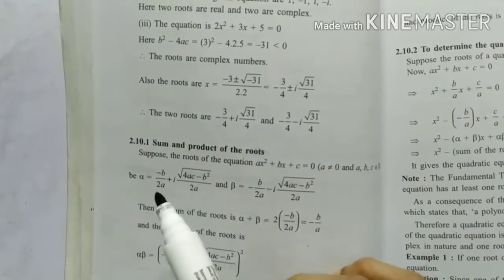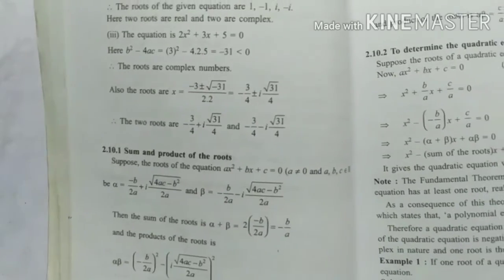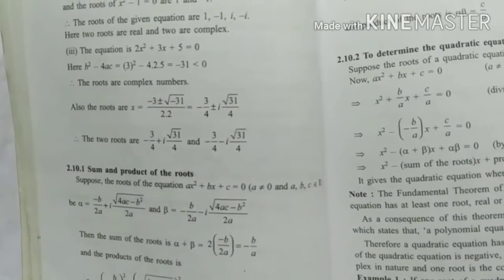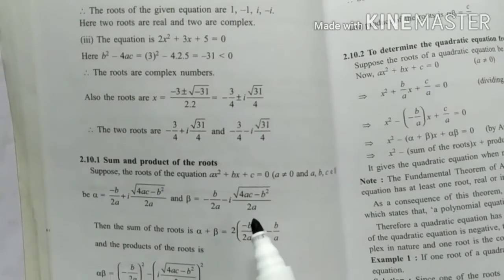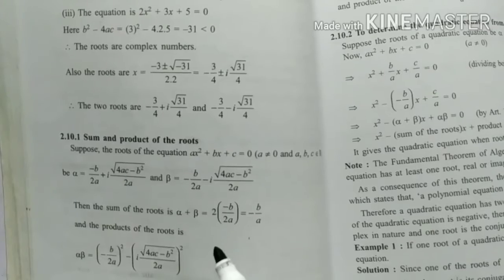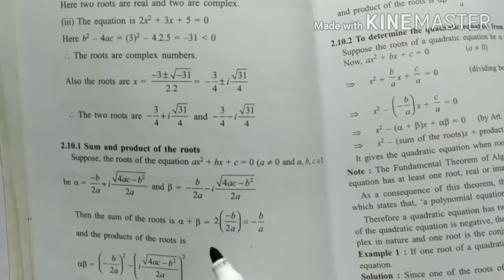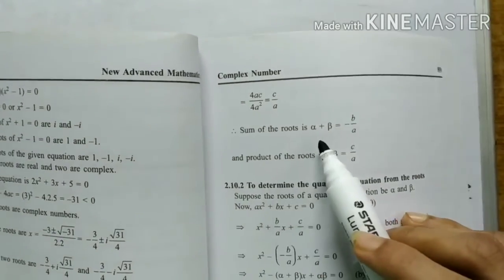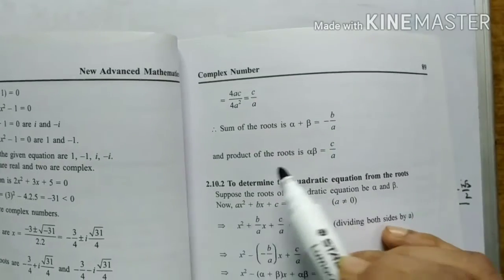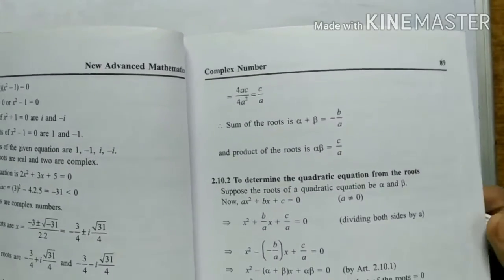Okay, then next you see sum and product of the two roots. Suppose the roots of the equation ax square plus bx plus c, a not equal to 0 and a, b, c belong to R, be alpha and beta. Then the sum of the roots, alpha plus beta, becomes minus b by a, and the product of the roots, alpha into beta, becomes c by a. So the sum of the roots is minus b by a and the product of the roots is c by a.